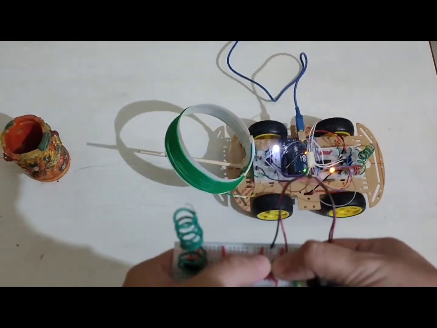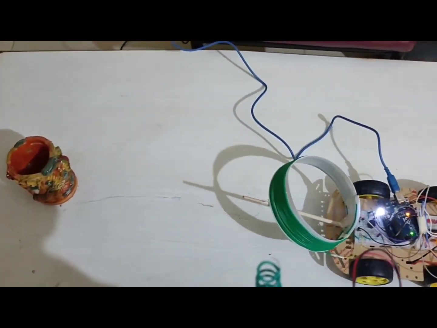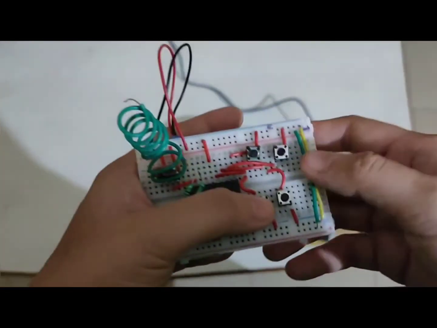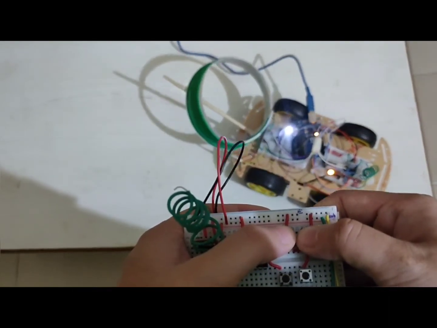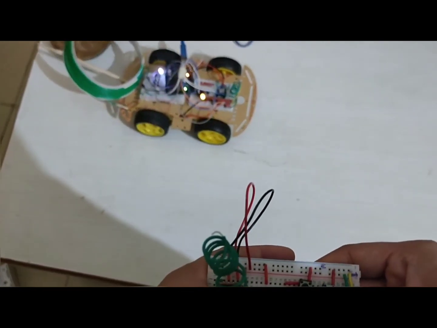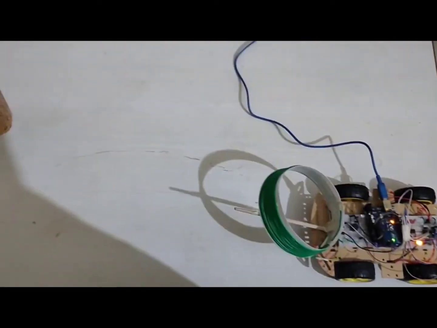Coming to the working methodology, for a better visualization, we have taken four cases. In our first case, you can see that the LED is not glowing nor is the buzzer making an audible sound, which means that it was a non-metal. In our second case, I took one metal ball. You can see that the LED is glowing and the buzzer is also making an audible sound.